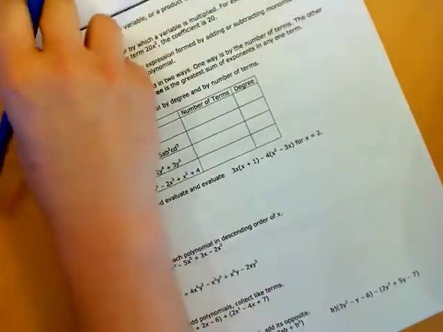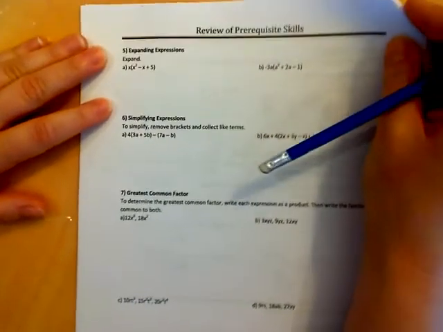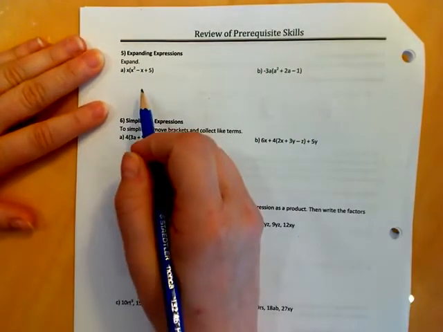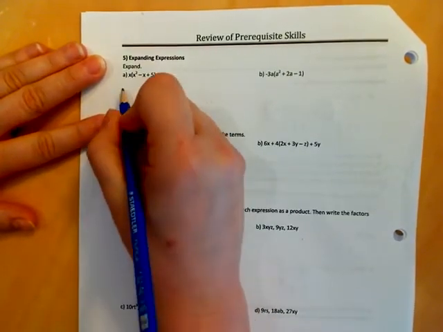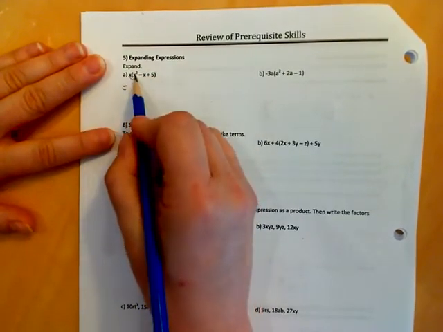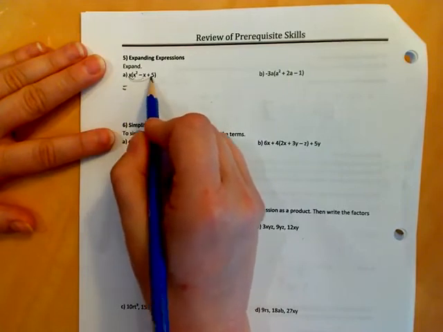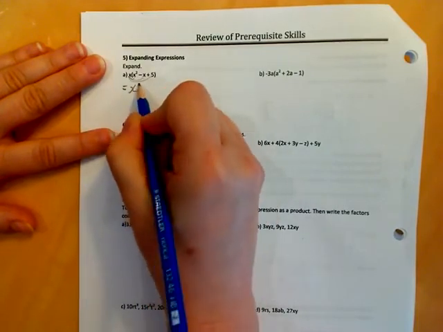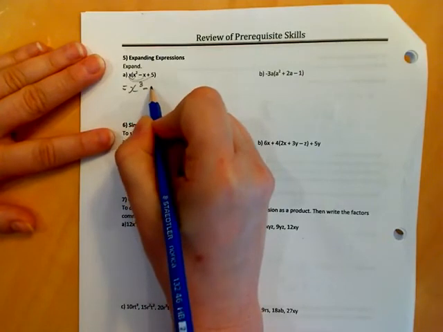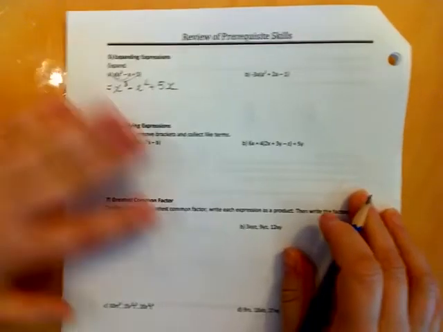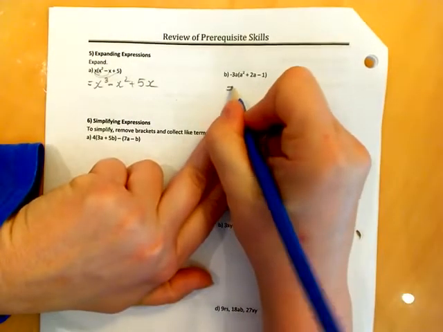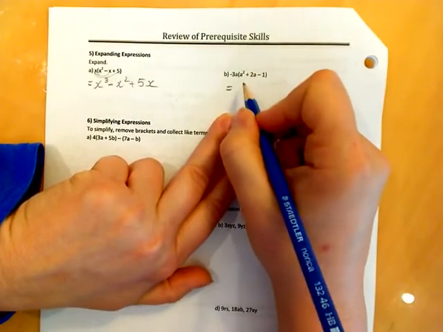Alrighty, let's continue with our review of the prerequisite skills for this unit on polynomials. Here, expanding. Expanding, we know, means multiplying out the brackets, so I have to do x times this, x times that, and x times that. In fact, I have to just do x times everything in the brackets. There we go. And then here we're going to do minus 3a times a squared.